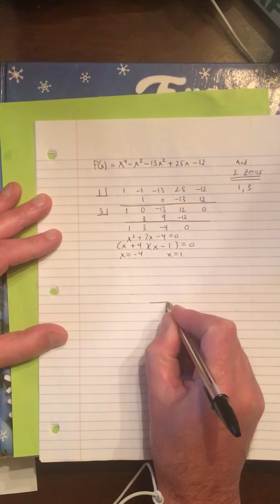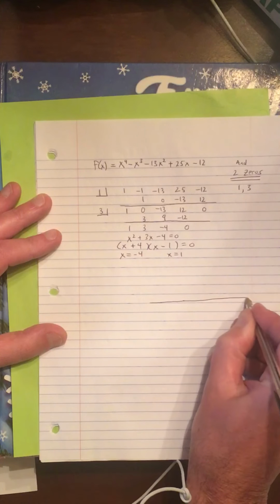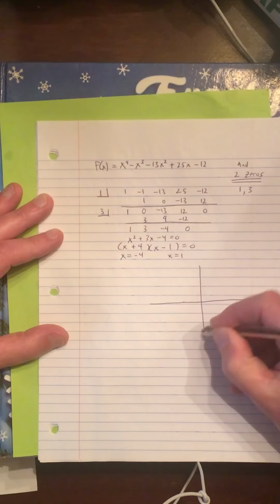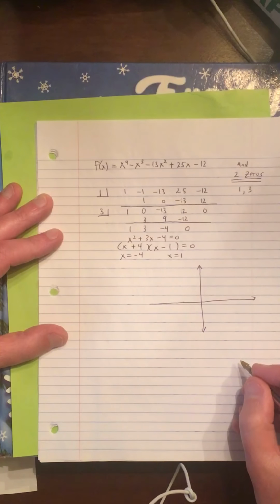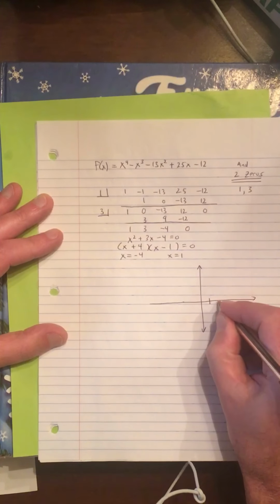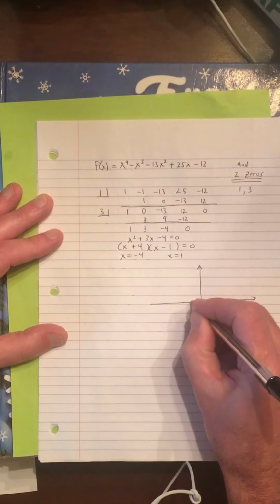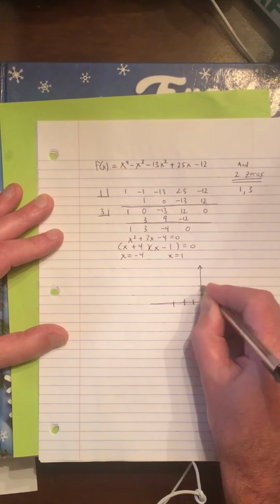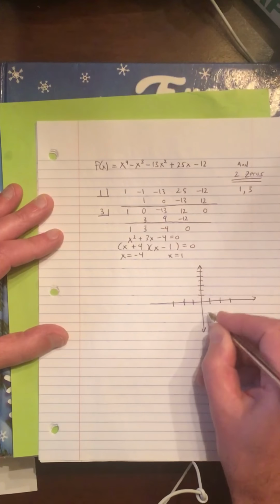So let's draw just a quick graph here. Oh, that line is horrible looking, I'm sorry. This is what you do without graph paper. Oh, it's almost tragic. Let's go like this. 1, 2, 3. Let's go like this. 1, 2, 3, 4, 5. Nice. 6.